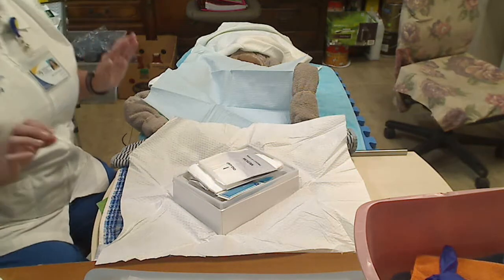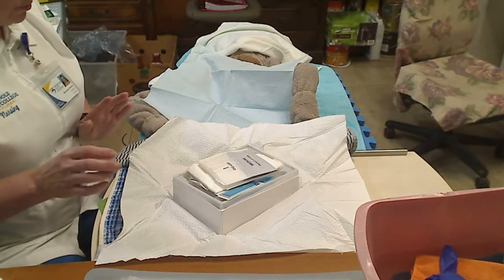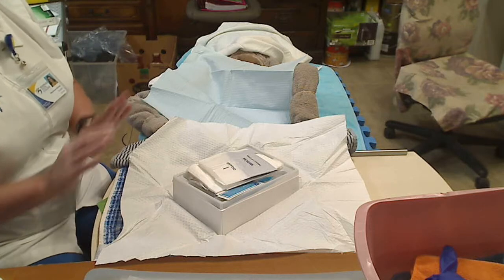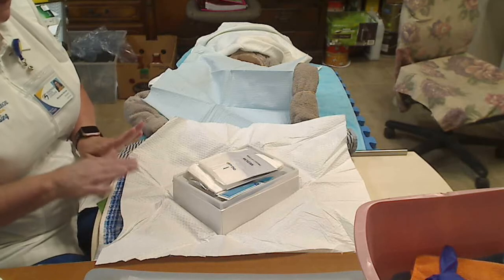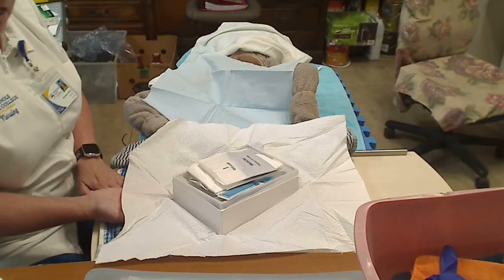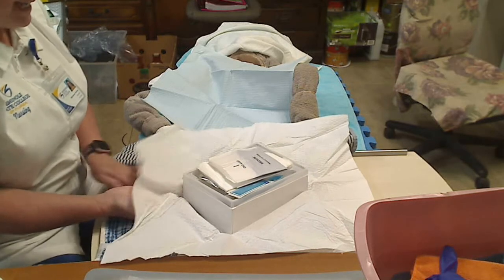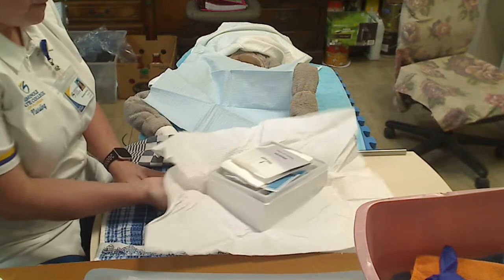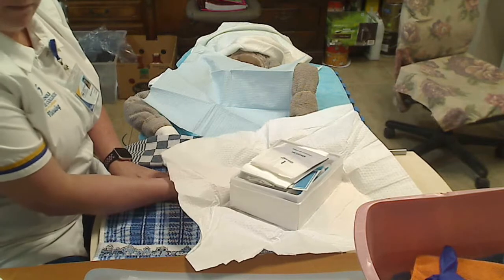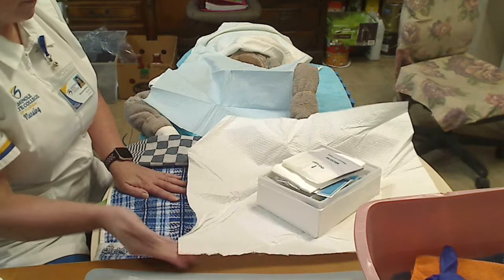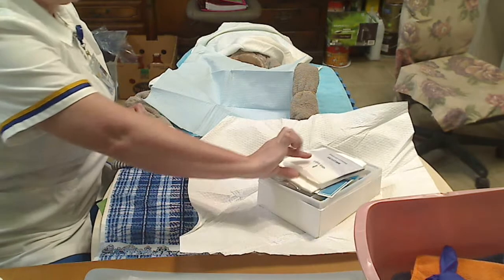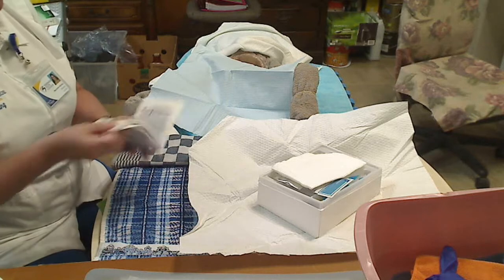From here, I have to break sterility by crossing it over this little drape, but I'm going to try my best to keep it as far away as possible. So I'm going to shift my kit away from me. It's a little more difficult being that I have a cotton sheet down below. All right, so from here, I'm going to go ahead and get my gloves.